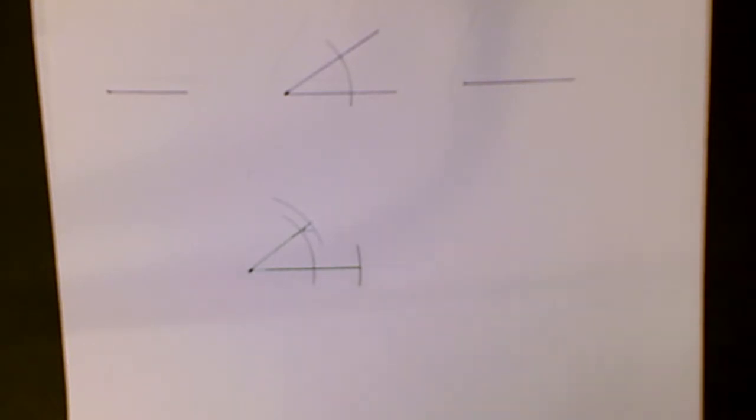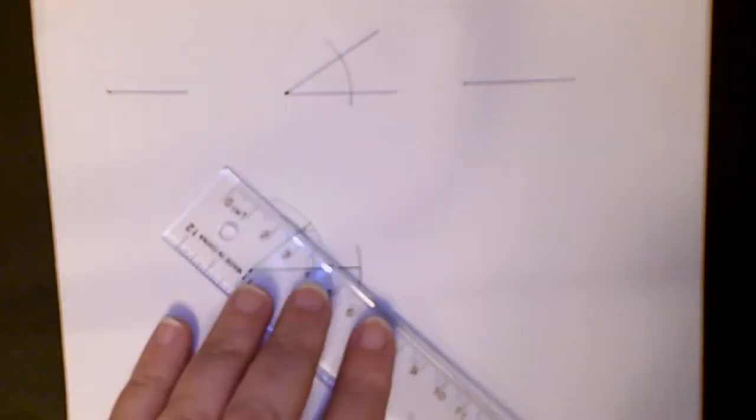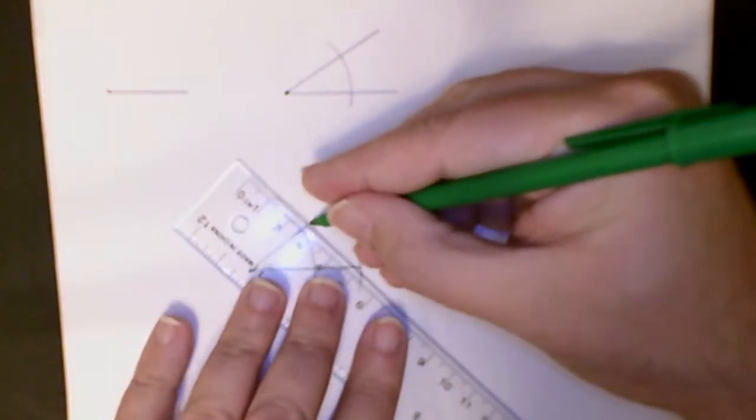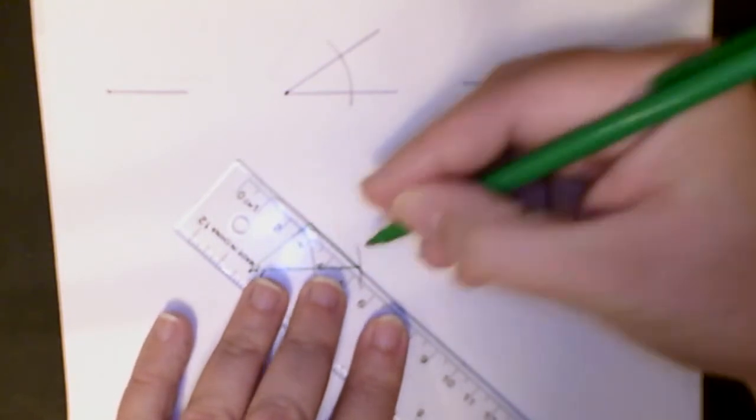And then all I need to do now is connect the other one. And there we have our triangle.